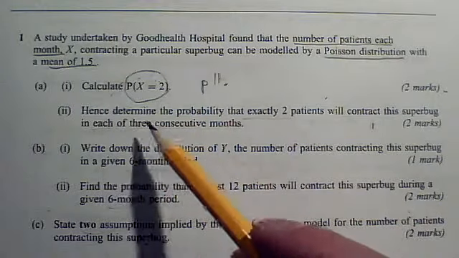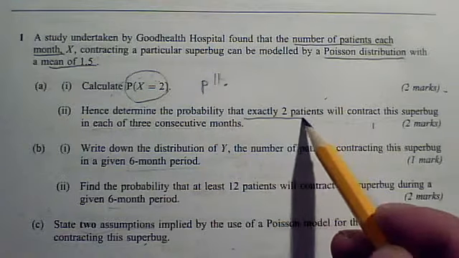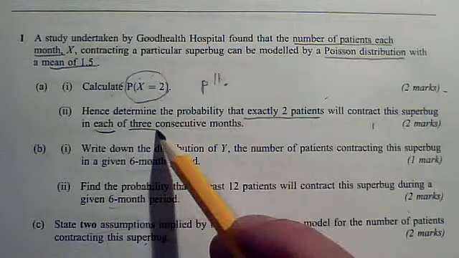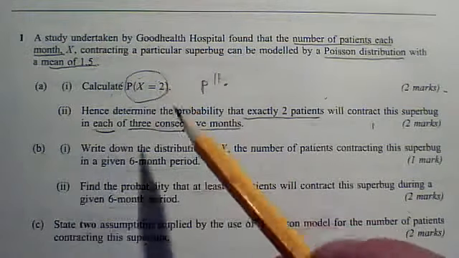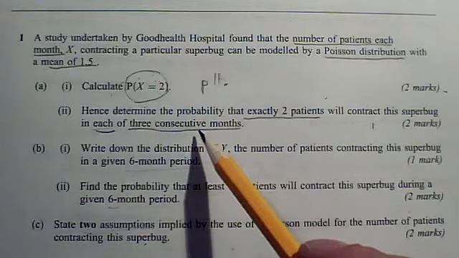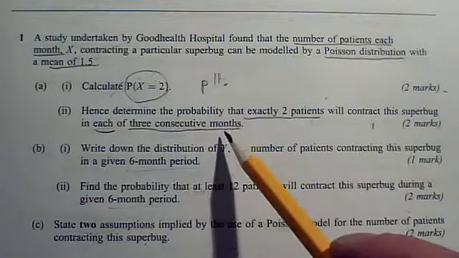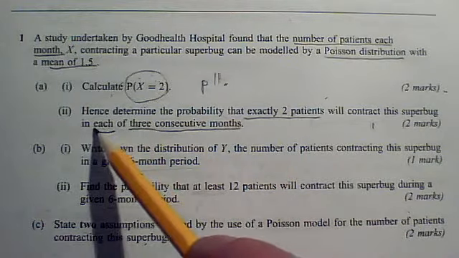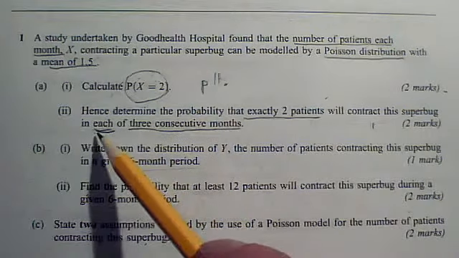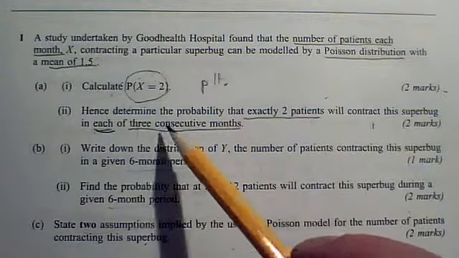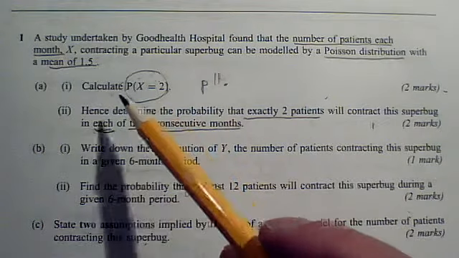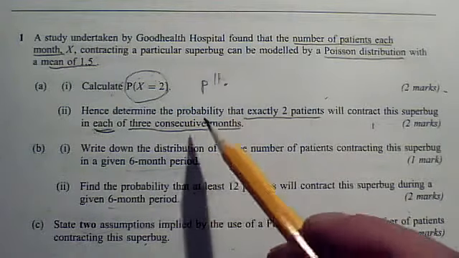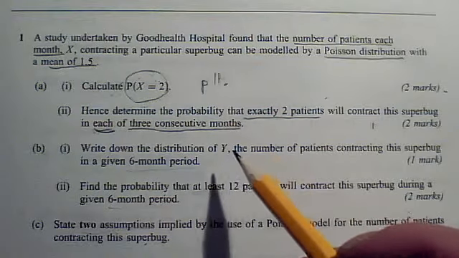Then in A(ii) we want the probability that exactly 2 patients will contract this bug in each of 3 consecutive months. So we've gone from 1 month to 3 months. The question you always have to ask yourself is, are we just dealing with a Poisson over a longer period, or are we interested in each separate month? And we are. This word each means that something has got to happen 3 times in a row. In fact, that thing that happens 3 times in a row is your answer to A(i), so you should be able to use that answer in a fairly simple calculation to get the probability of it happening 3 times in a row.